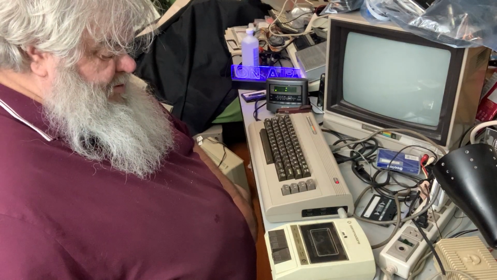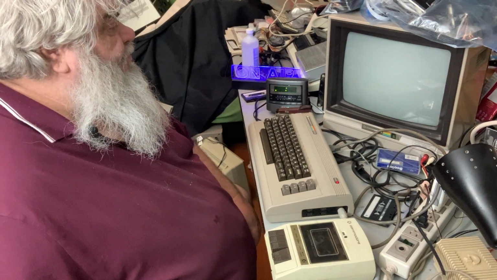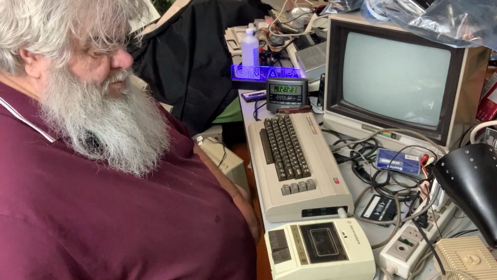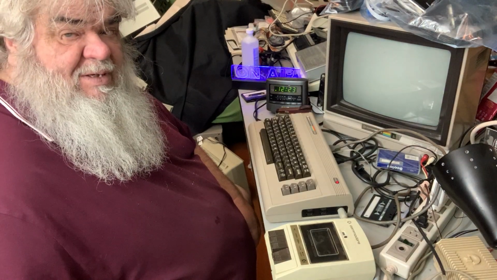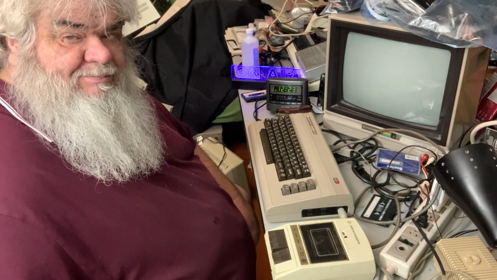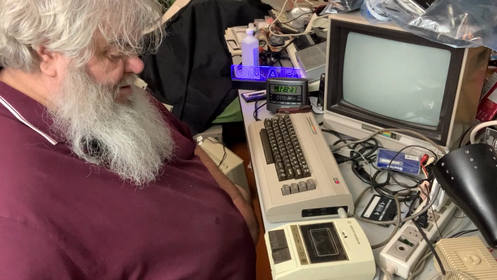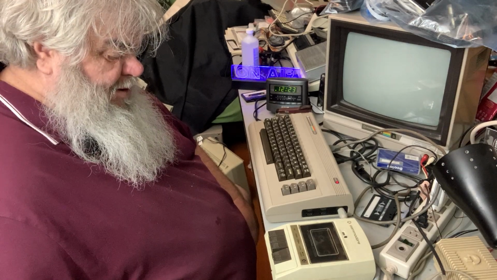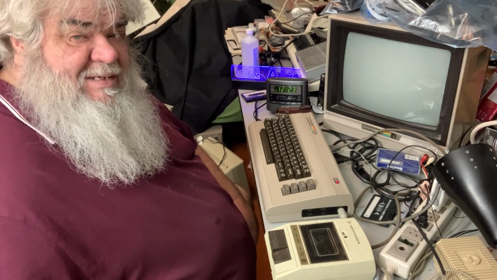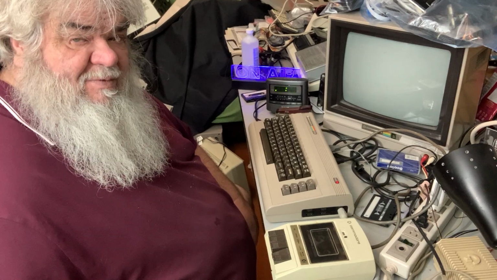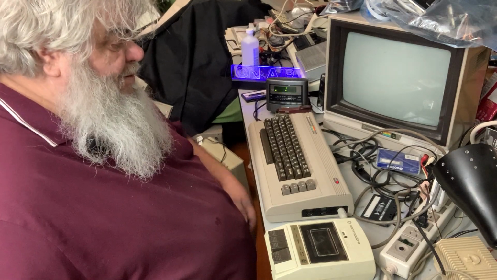But this is looking potentially good. So anyway, for those of you that thought the 1541 was slow, and it was, the Datasette is painful, but it worked.